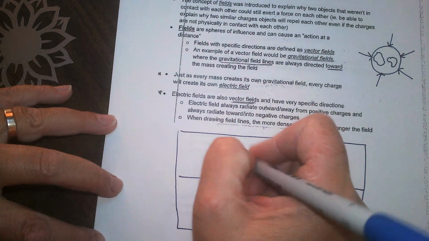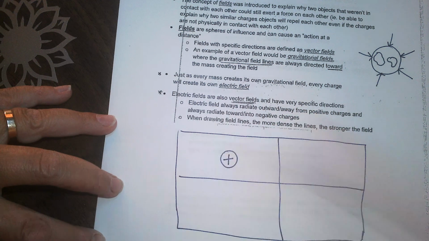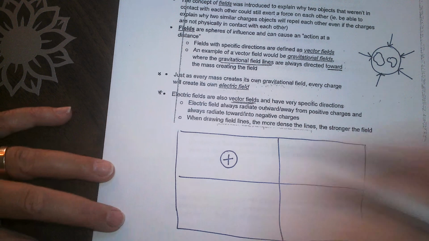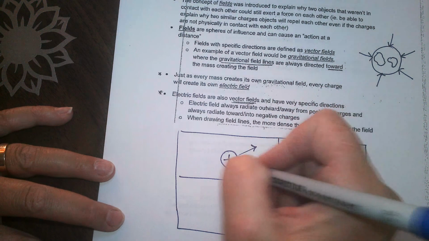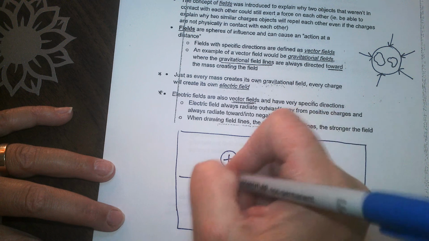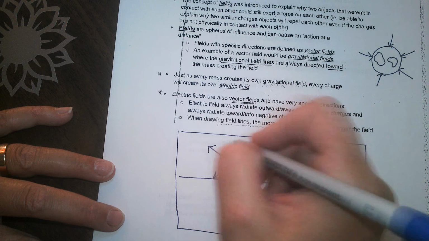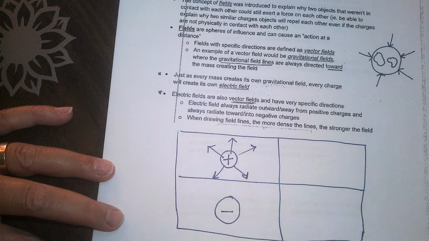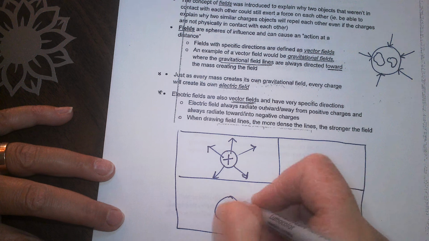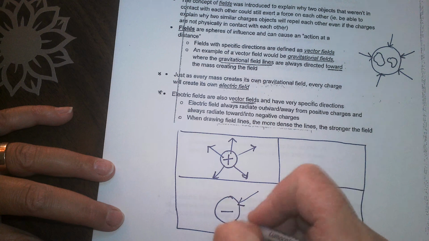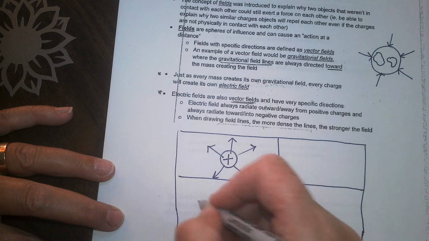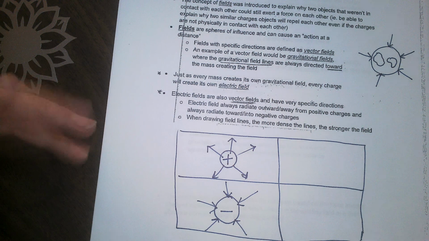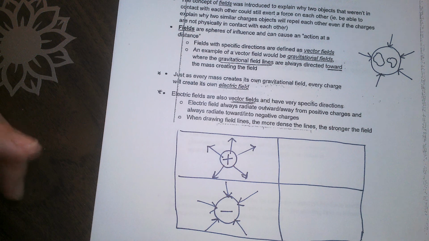If I have a positively charged ion or a positively charged object, the fields radiate outwards. If I have a negatively charged object, the electric fields radiate inwards. Okay, and that makes sense that the field lines go this way.